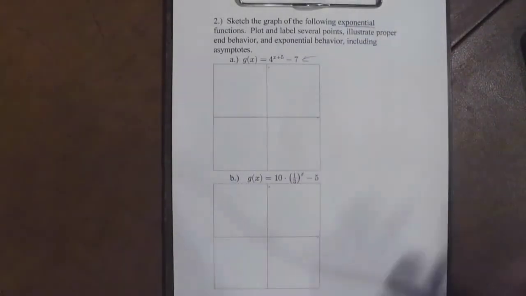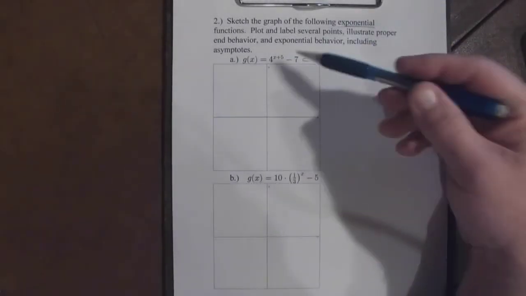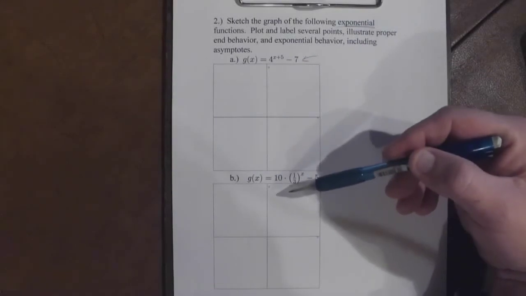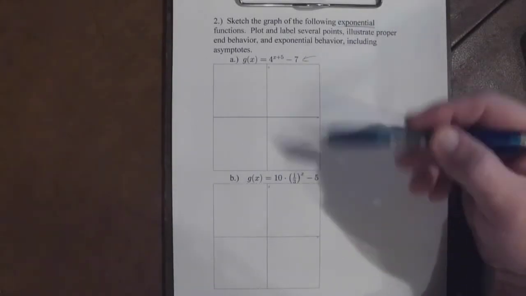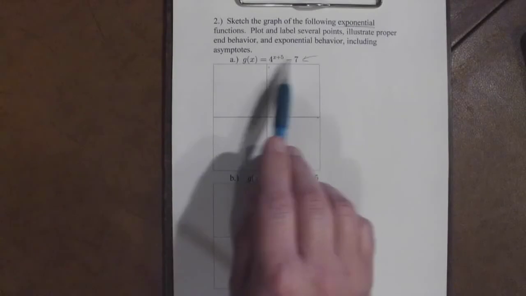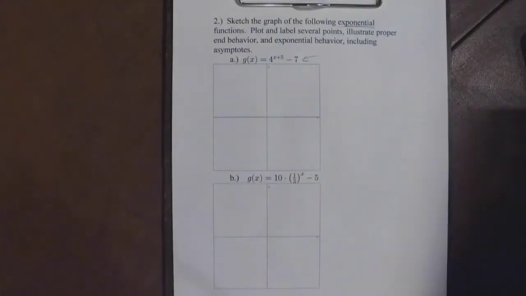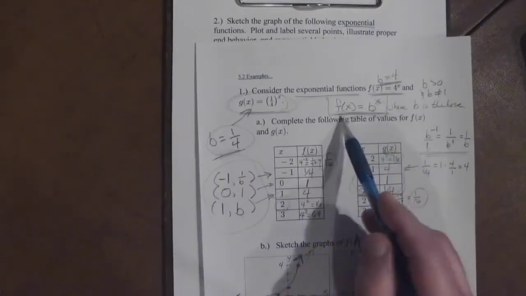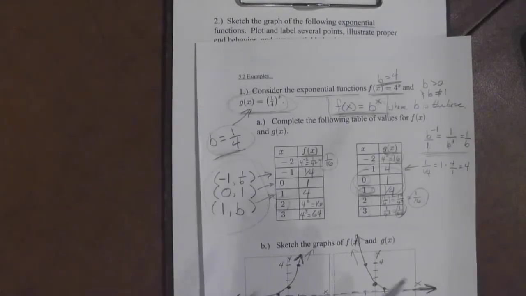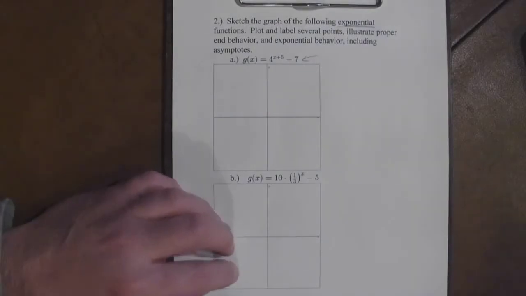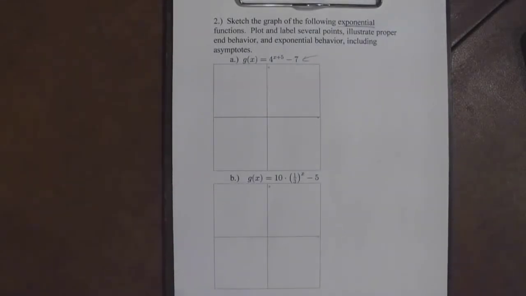First of all, we are going to look at some problems where we're graphing some exponential functions that kind of resemble the basic functions we've seen, f of x equals b to the x, but they are certainly a bit more complex in their form.